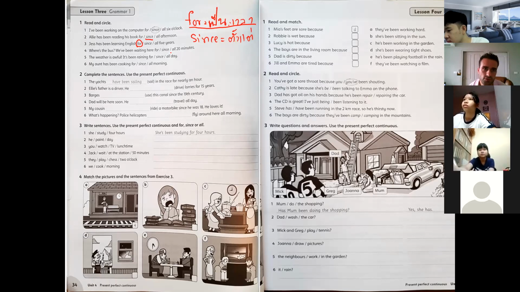Where is the bus? I have been waiting here 20 minutes. Will you pick "for", "since", or "all"? "For". Yeah, I told you earlier. "For", because it's duration of time. You know that it has been 20 minutes that you were waiting for the bus.